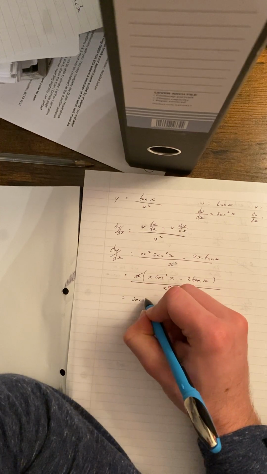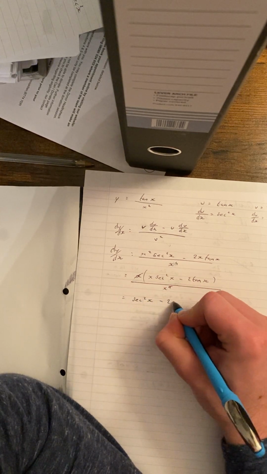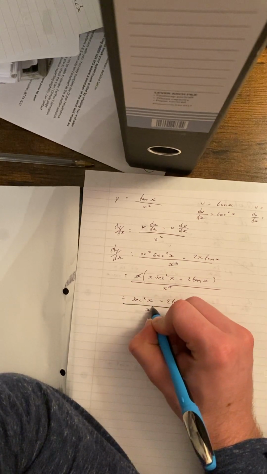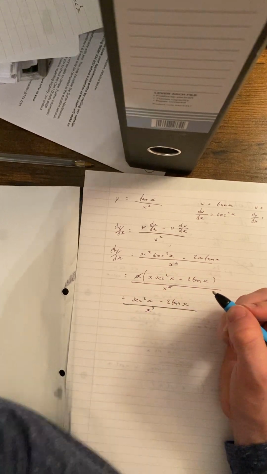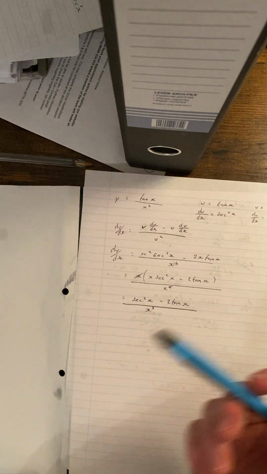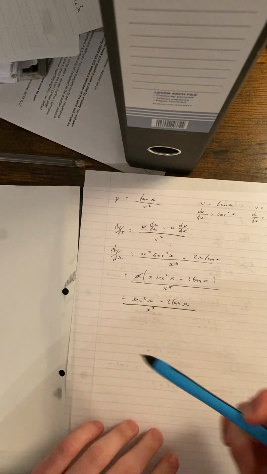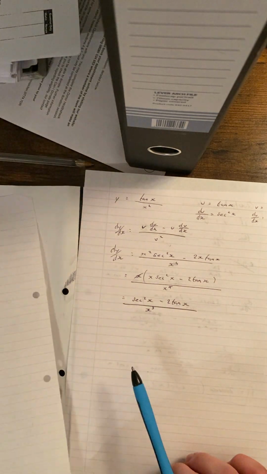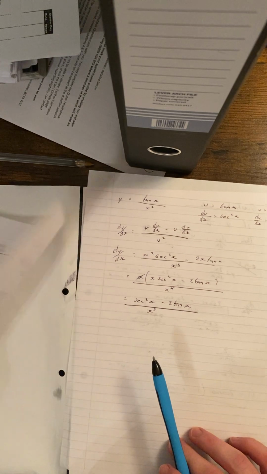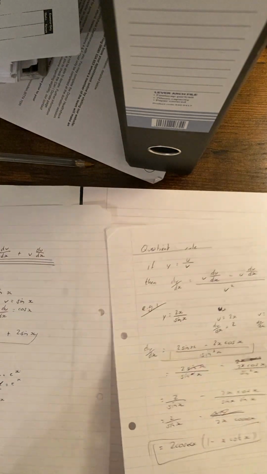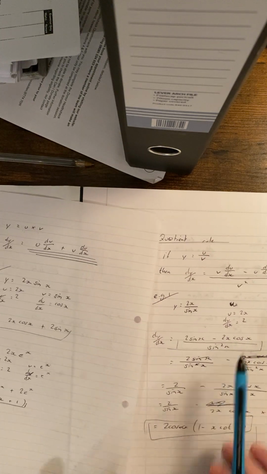And that becomes x sec squared x minus 2 tan x over x to the 3. Problem solved. And those are two things you just need to know: your quotient rule, your product rule, and your differentiation laws. Easy peasy.